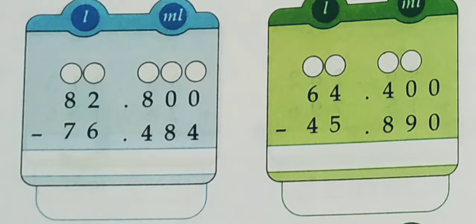Okay, so this number 8 gives this borrow to this 0, so this 0 changes into 10. And 8 is losing one borrow, so it will change into 7.